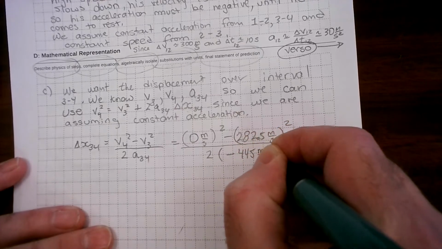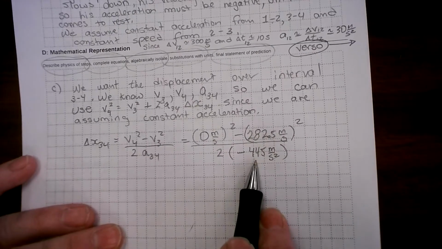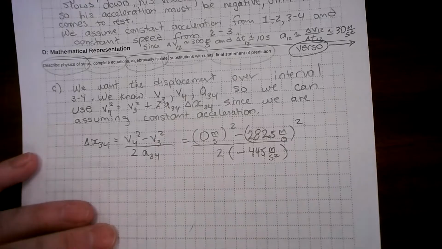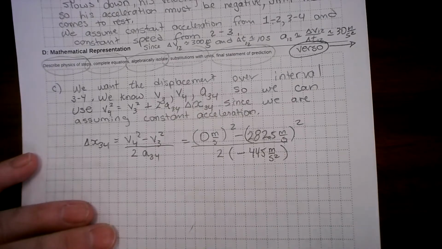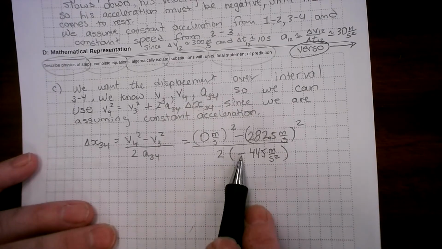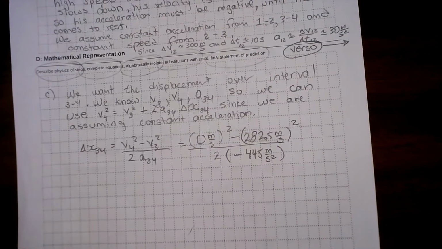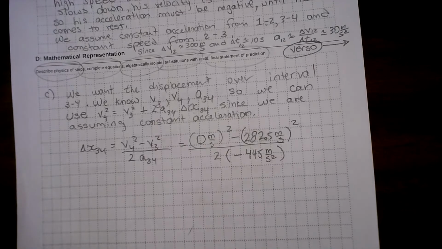How do I know that my acceleration must be negative here? The velocity was positive and it's slowing down. Okay? So I know that needs to be a negative. And if you do the analysis, you're going to end up with a negative here and a negative there, so your final result will be positive, which is what we want, because he was still moving forward.